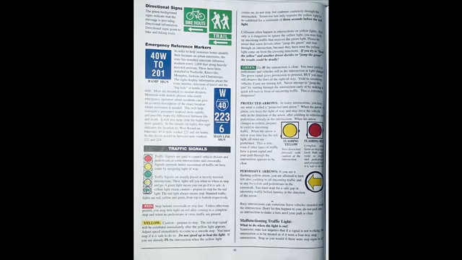Flashing yellow. Slow down and proceed with caution at the intersection. Flashing red. Complete stop, same as a stop sign. Look both ways, yield to traffic and pedestrians, and proceed when it is safe to do so.